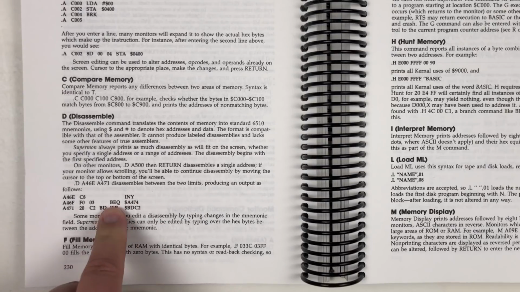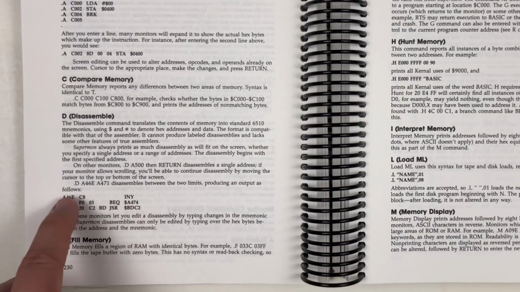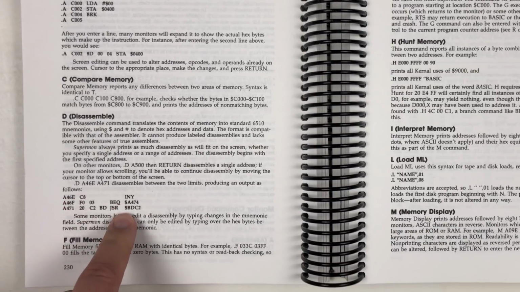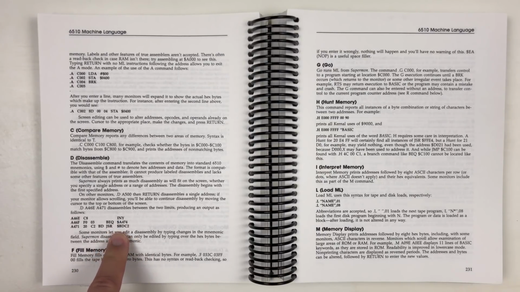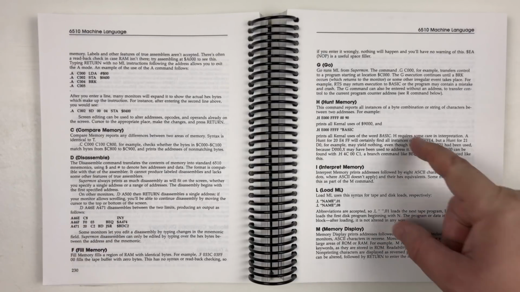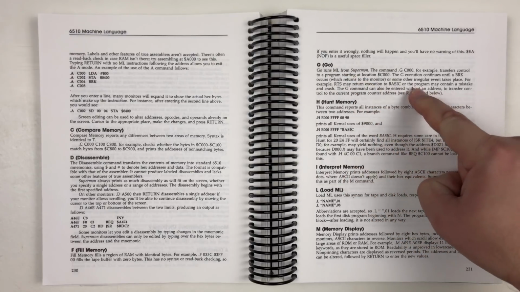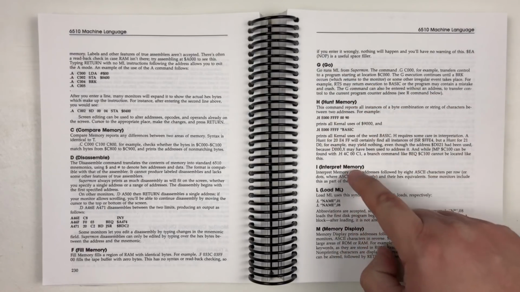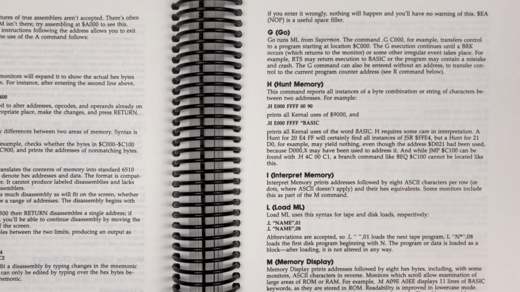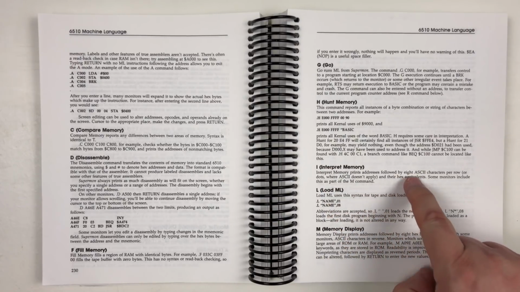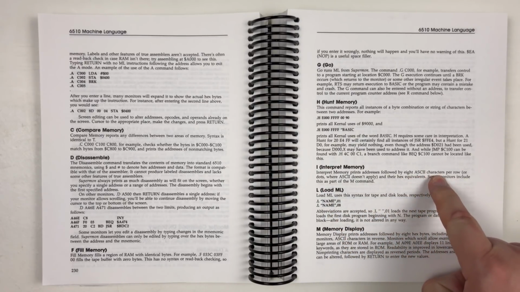And sometimes it's not perfect because it doesn't know the difference between data or opcodes in certain contexts. So sometimes you'll see gibberish if you try to disassemble, and that's probably because it is interpreting some data as opcodes. F for fill memory. G to go, that's to execute. H for hunting, if you want to find a string like the string basic or just particular hex bytes. Interpret memory, this is nice, it shows the ASCII equivalent, and that's good for hunting for strings.